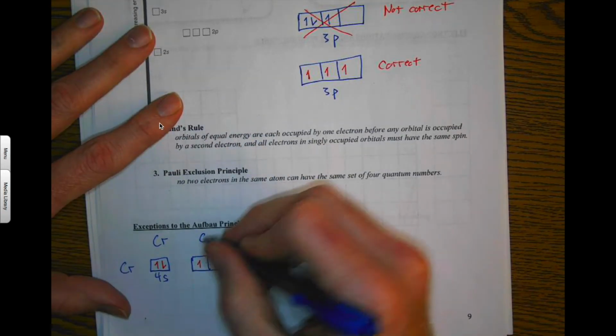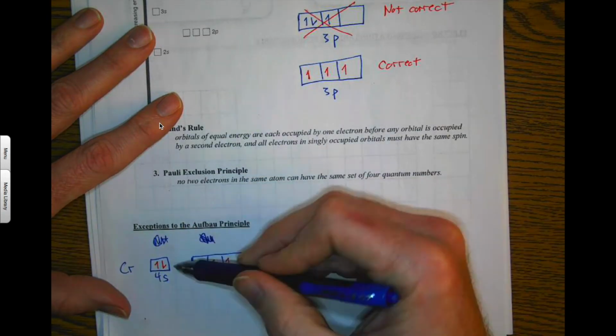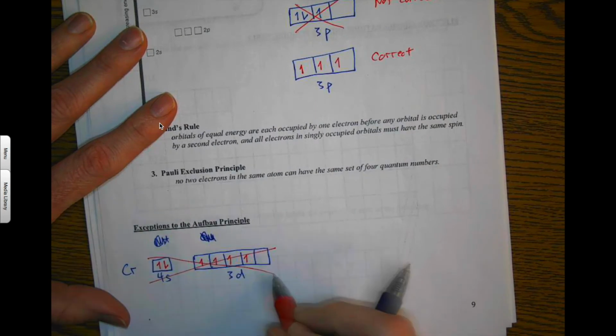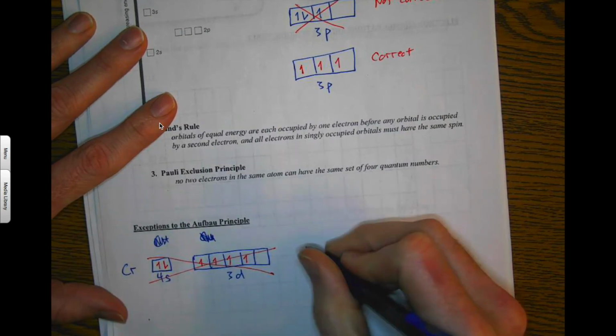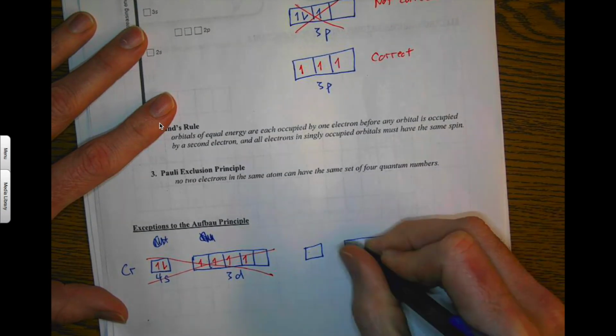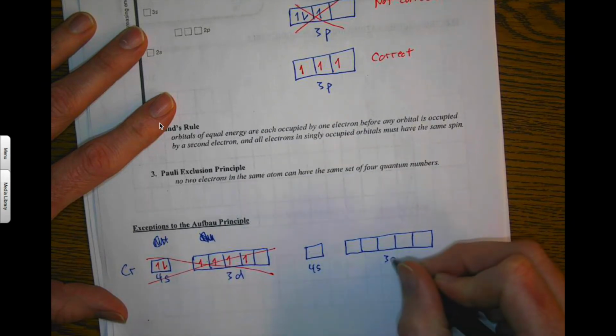That's a little confusing, but this is not what happens. What you actually see is this: 4s, 3d.